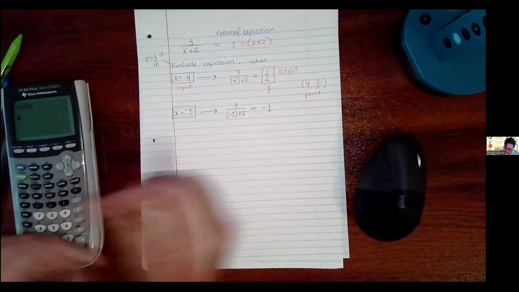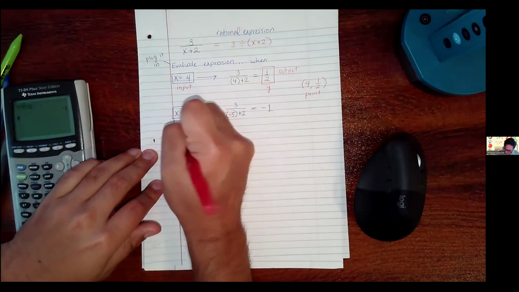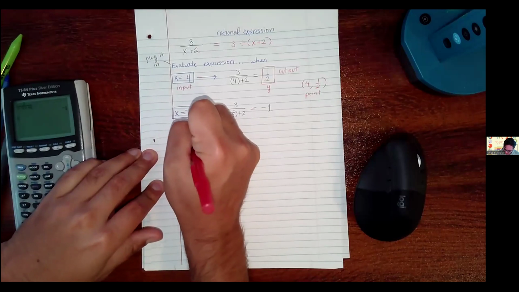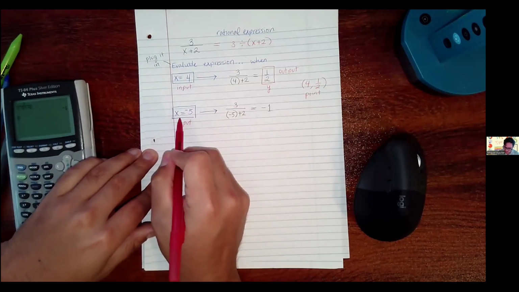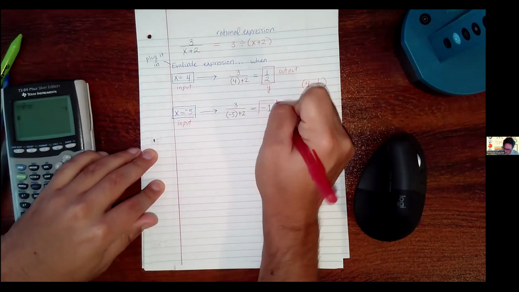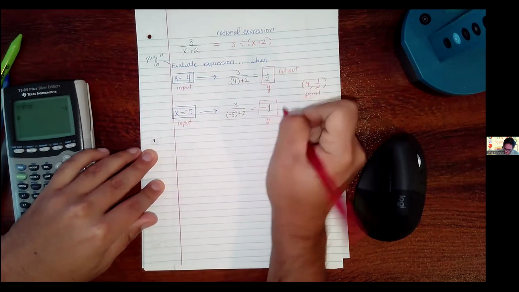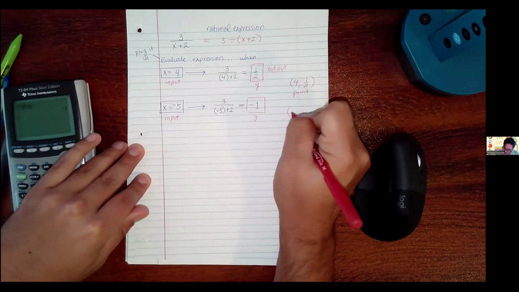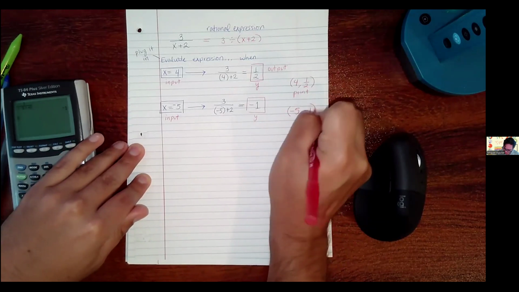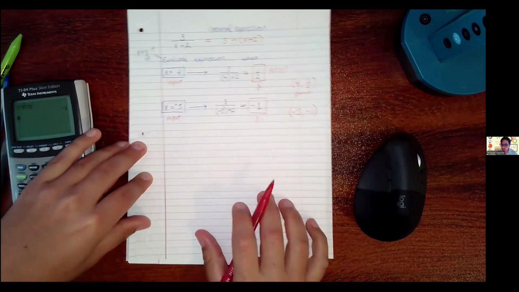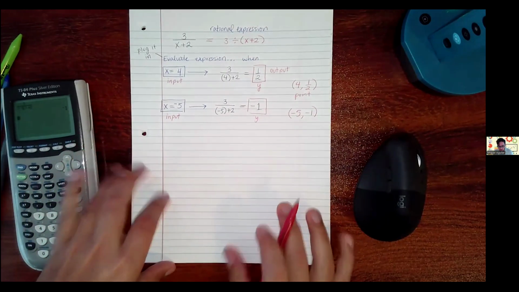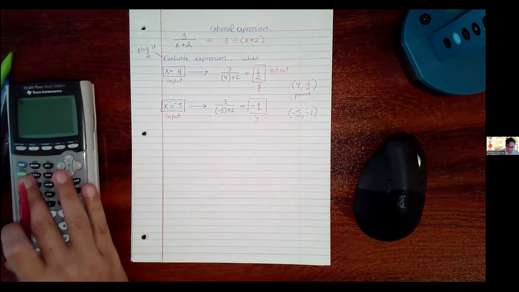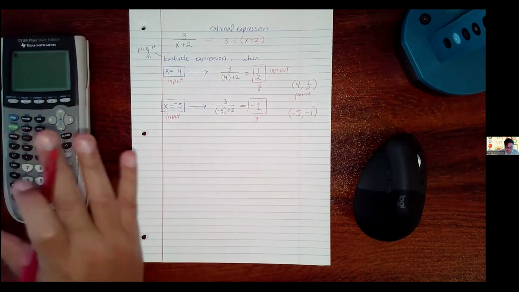3 over -5 plus 2, and I get -1. Okay. So for this problem, again, we just randomly chose -5. There's no rhyme or reason for that, but we have an x value. We have our y value. And so we could think about this as the ordered pair -5 comma -1 if we wanted to graph this. Any questions, comments about it? Does that feel kind of familiar? Like there's nothing new going on here, right?